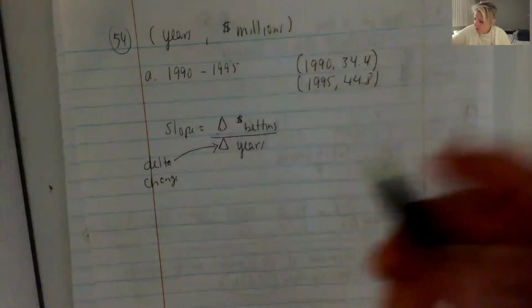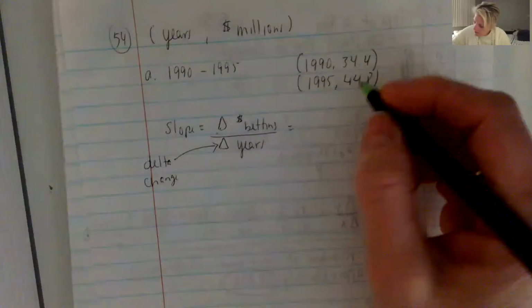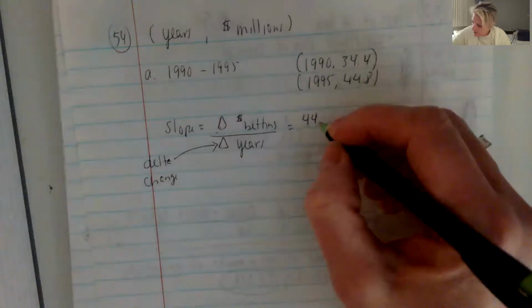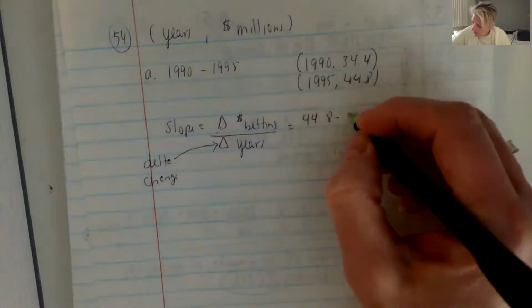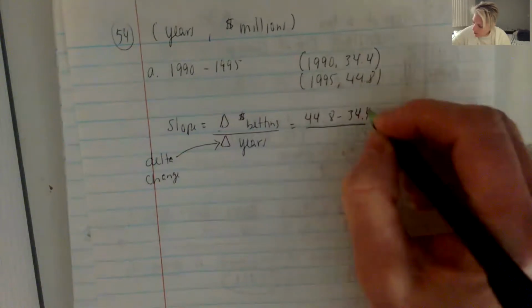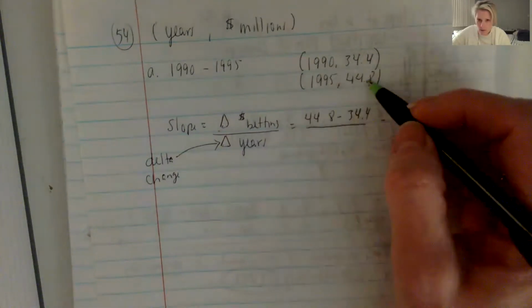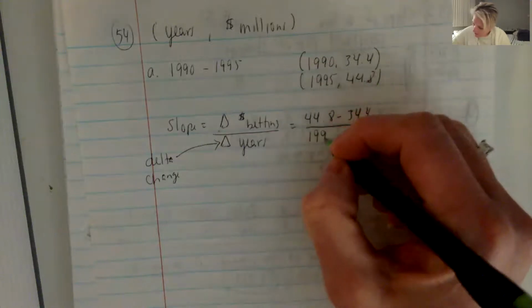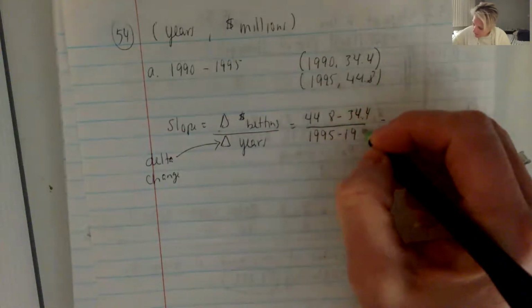Okay, so I'm going to start with 44.8. Like I said, it doesn't matter which one you start with as long as you're consistent. 44.8 minus 34.4 over, since I started with the 44.8, I had to start with the 1995. So 1995 minus 1990.